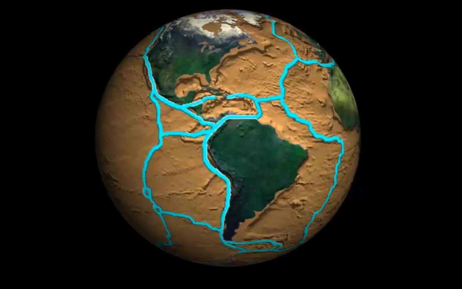This is a picture of the geosphere. This is what the Earth would look like if I removed the water in the oceans. And this is the crust of the Earth we'll be describing.